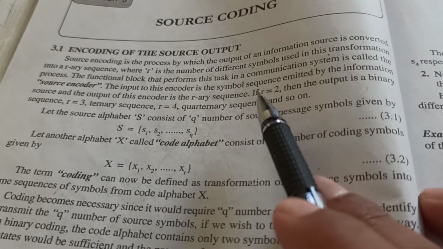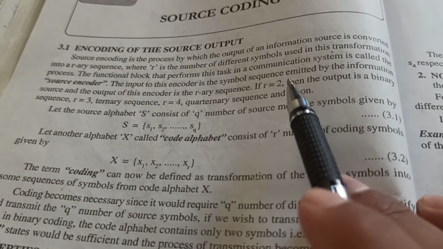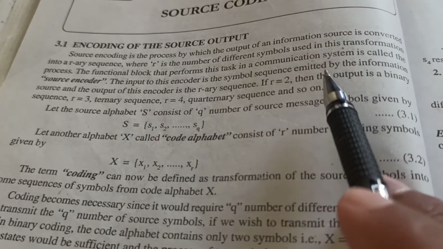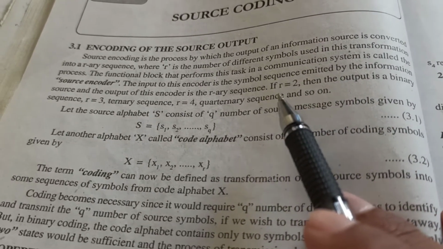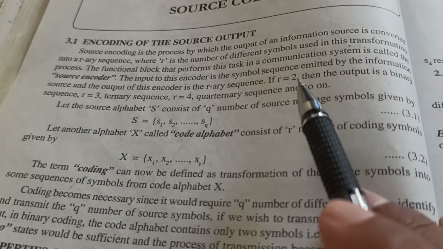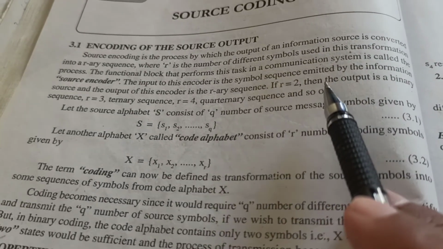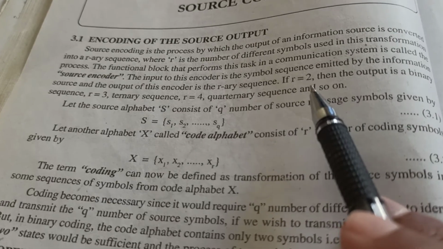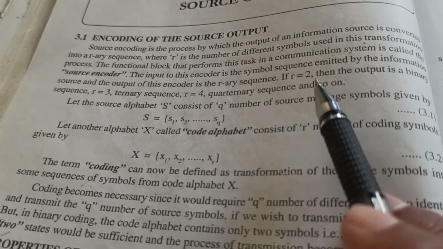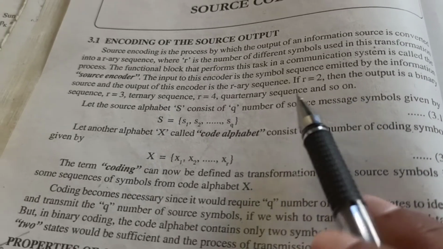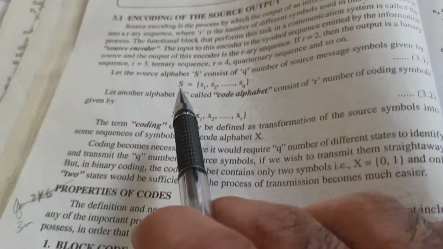The input to this encoder is a symbol sequence emitted by the information source, and the output of the encoder is the R-ary sequence. If R is equal to 2, the output is a binary sequence. If R is equal to 3, it is a ternary sequence. If R is equal to 4, it is a quaternary sequence, and so on.